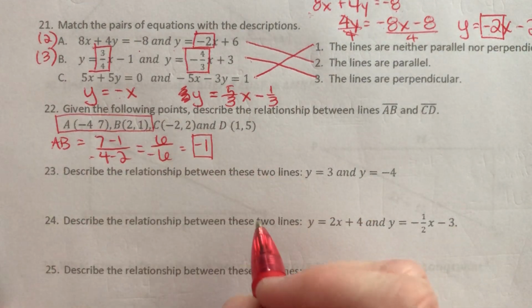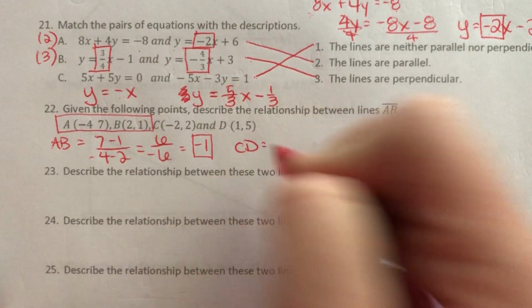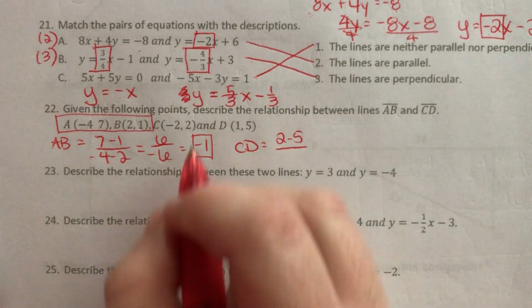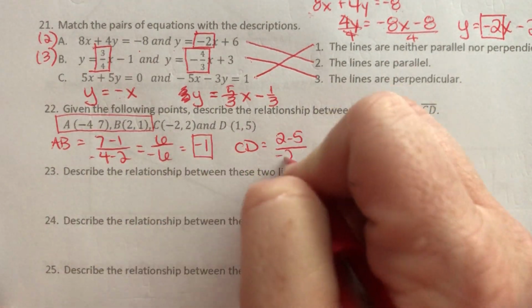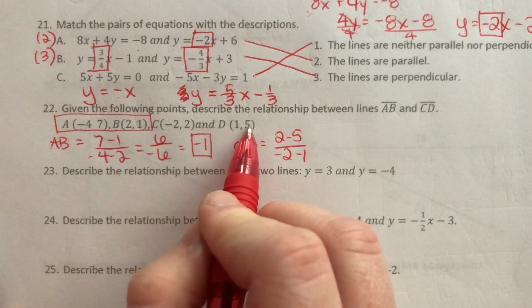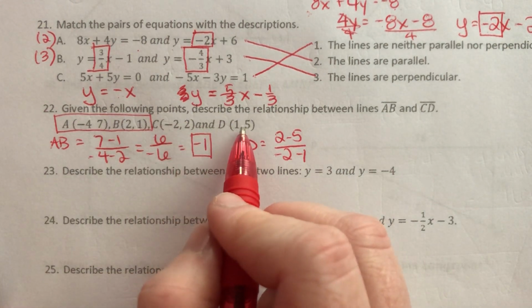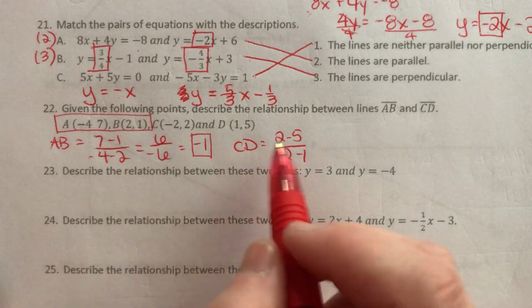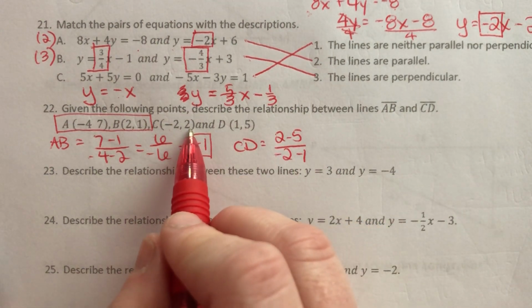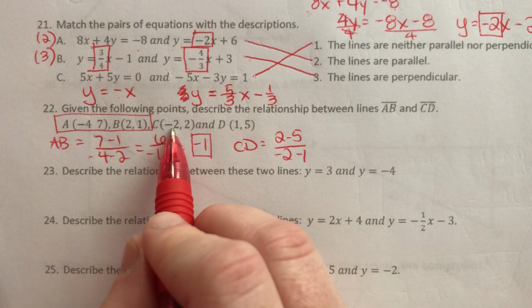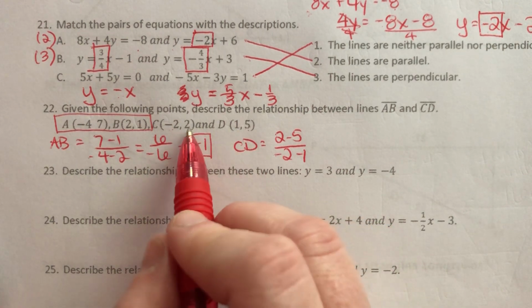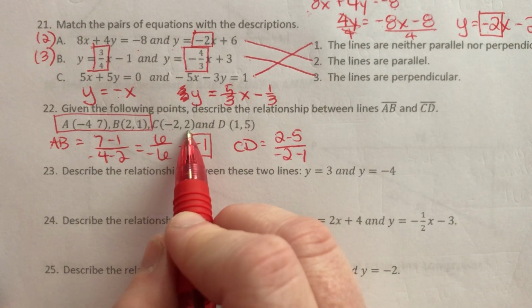Okay, and then we're going to look at CD. So the slope of CD, y minus y, 2 minus 5, over x minus x, negative 2 minus 1. Remember, it doesn't matter which y you start with on top, but whatever y you start with on top, you have to start with its partner first on the bottom. So since I started with 2 on top, I had to start with negative 2 on the bottom. I could have started with 5 on top, 5 minus 2, and then I would have had to start with positive 2 on the bottom, right?